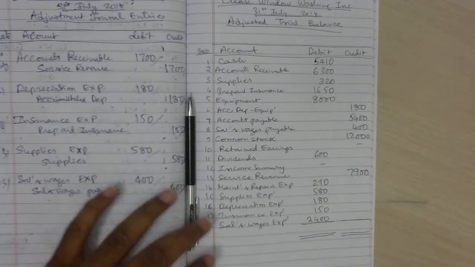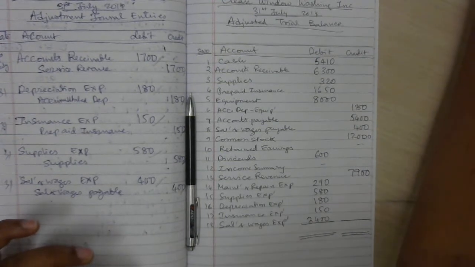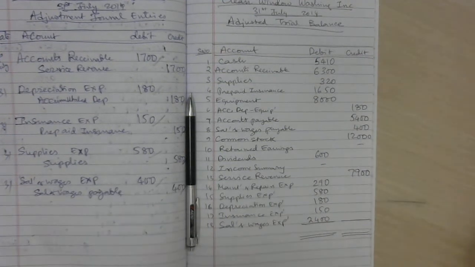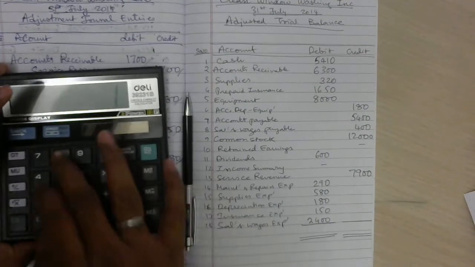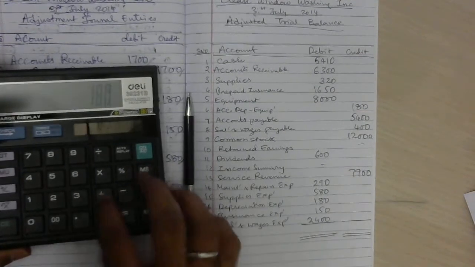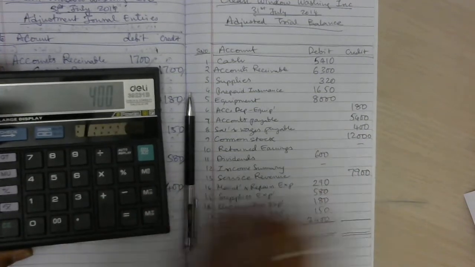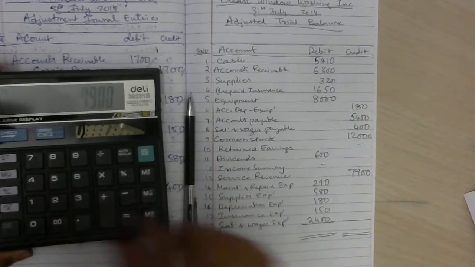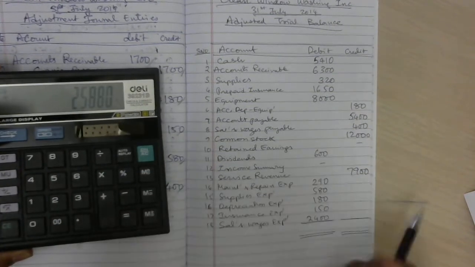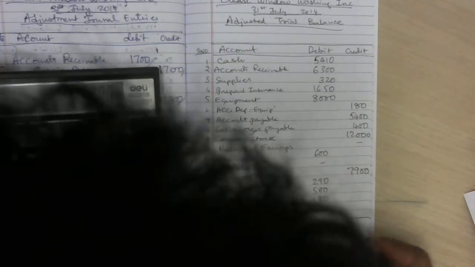Let us check whether this is our new trial balance. Let me get my calculator. 180 plus 5400 plus 400 plus 12,000 plus 7,900. I am getting 25,880.